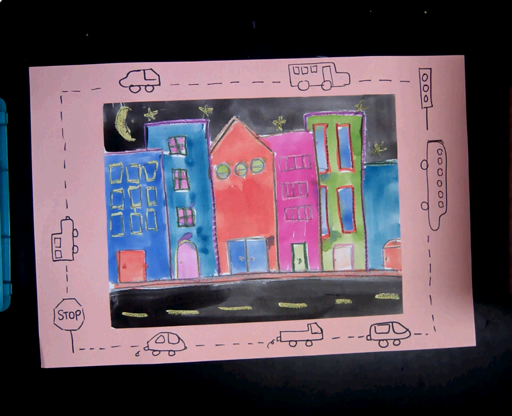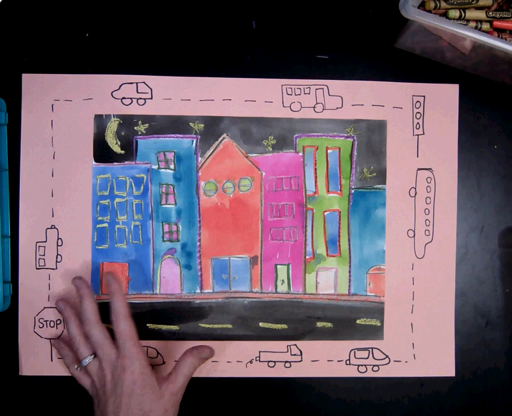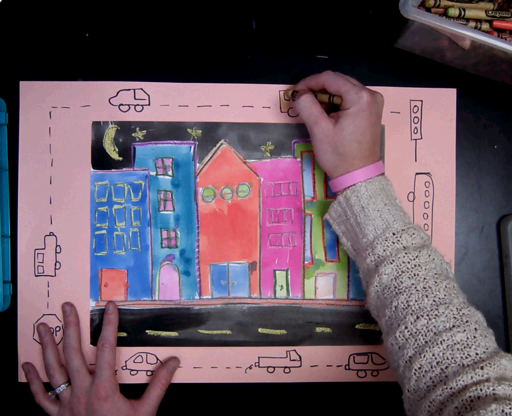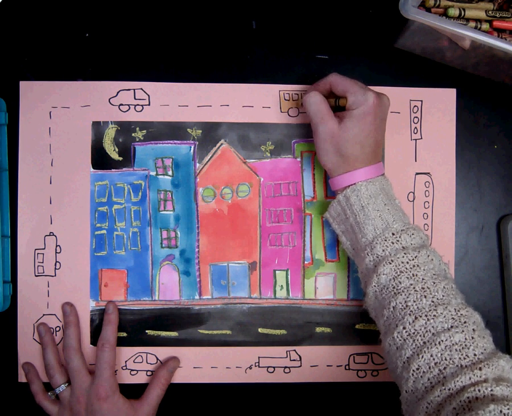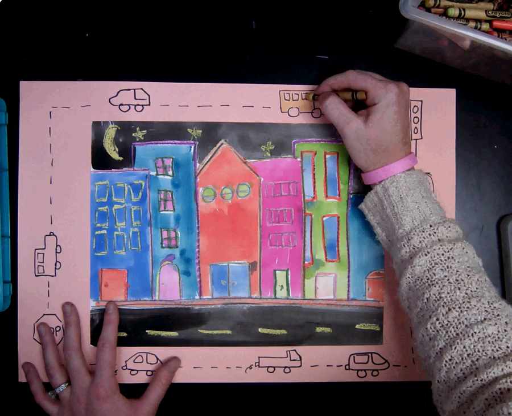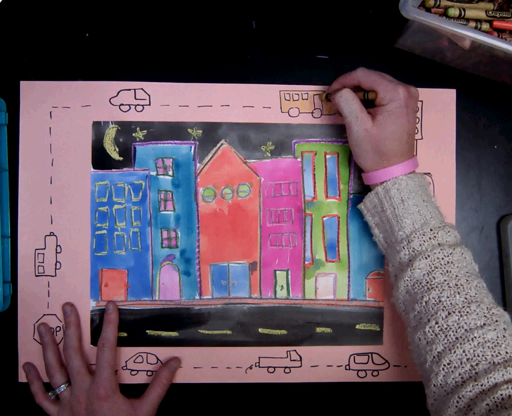Then you are going to get a box of crayons at your table, and you're going to start coloring them in. So I think I'm going to do a yellow bus. If you wanted to have a purple bus, you could have a purple bus. But you're going to color in all of your cars, your signs.